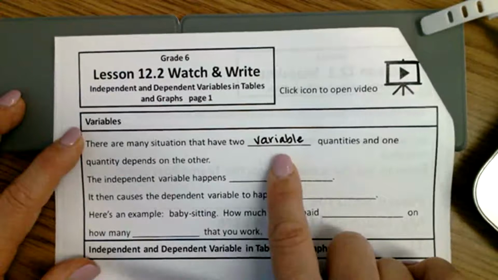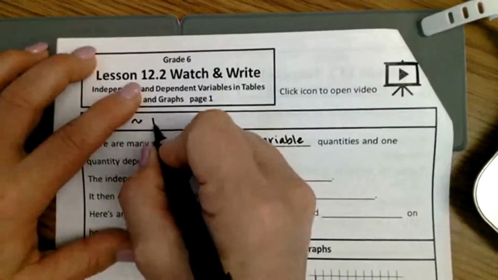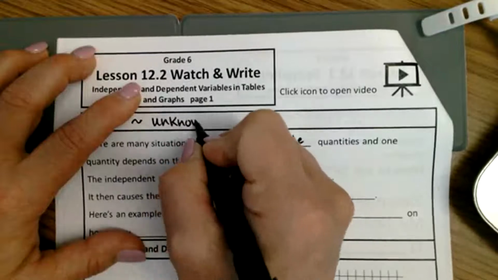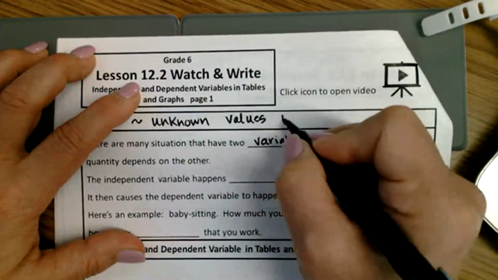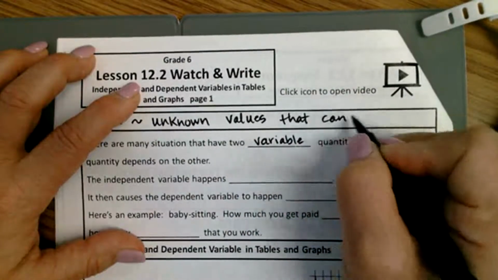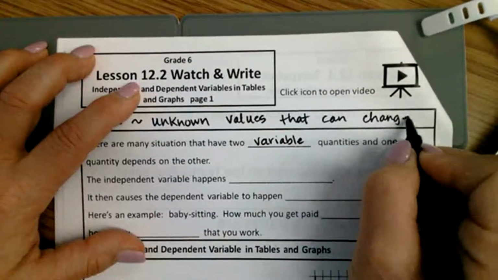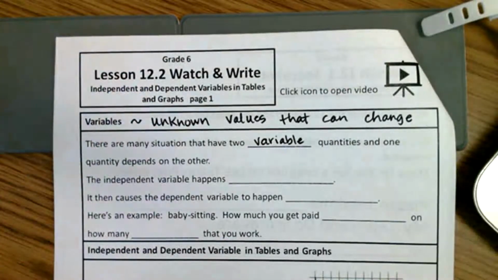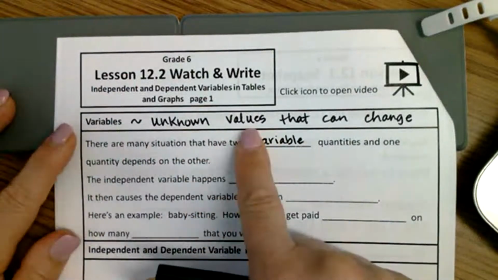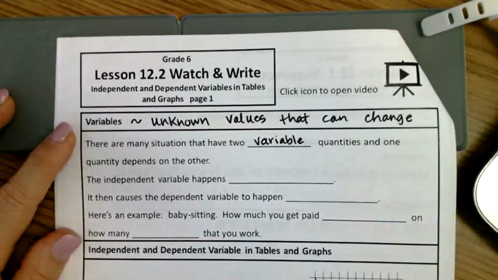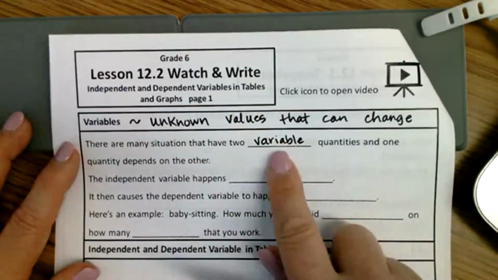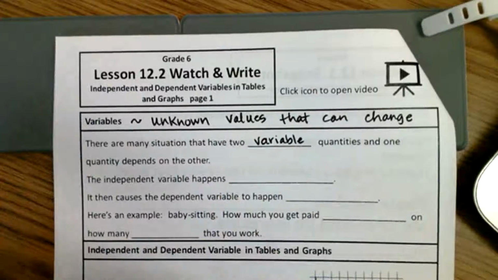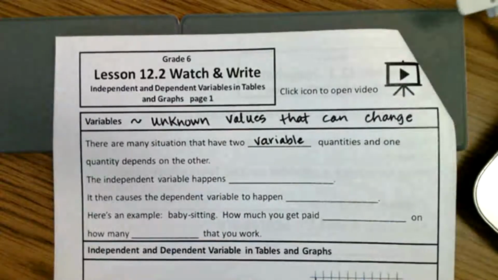Just a reminder of what variable means, okay? Variables are unknown values that can change. That's what variable means. It varies, right? If something varies, that means it changes. So variables are unknown values that can change. And we usually use a letter in the place of the value because we don't know what the value is. It's unknown. So there are many situations that have two variable quantities, and one of those quantities depends on the other. Let's talk about what that means.